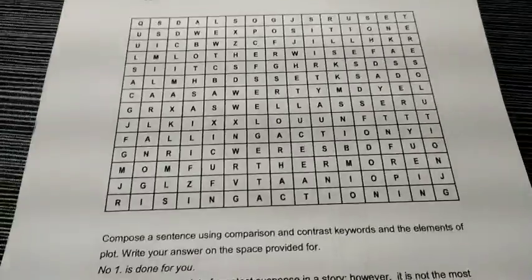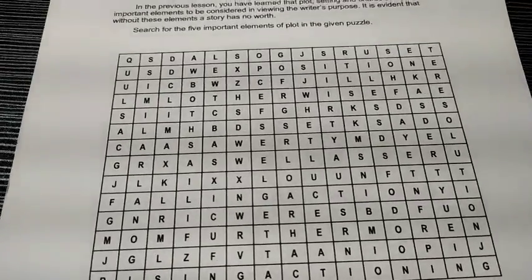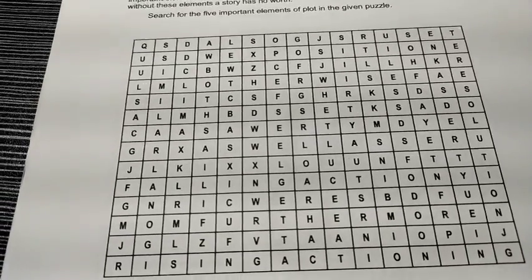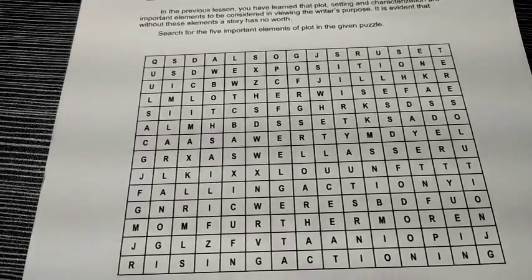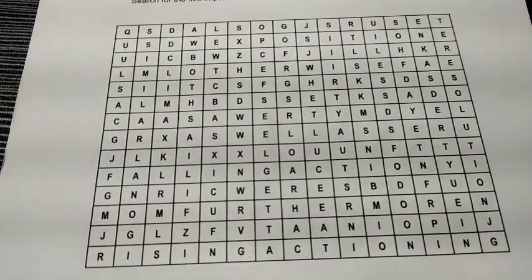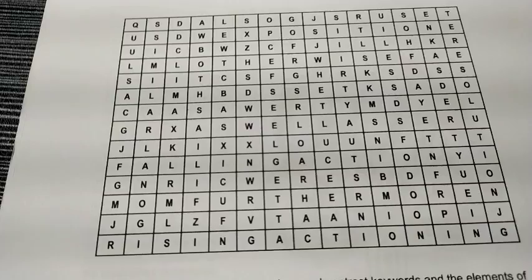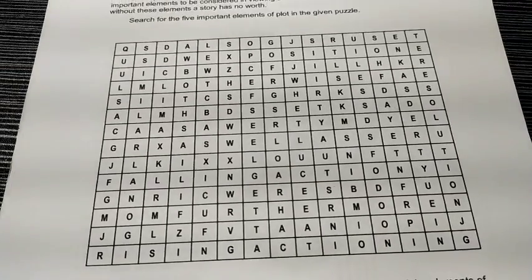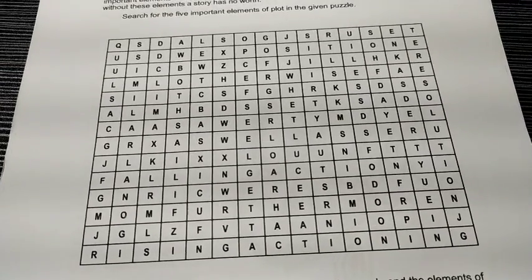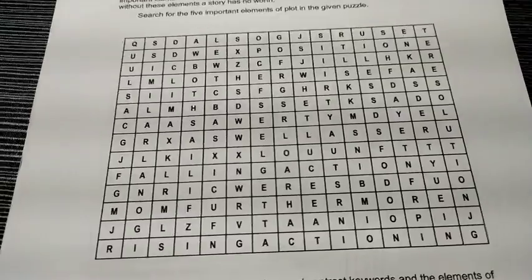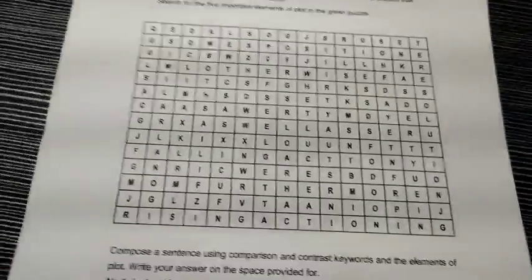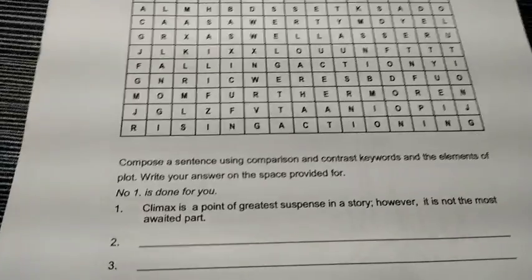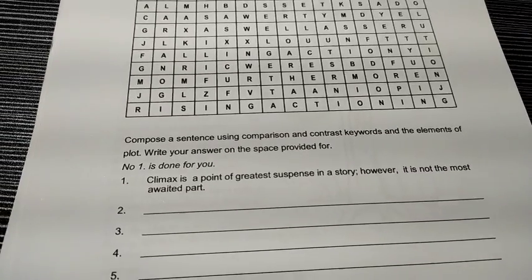So from this word puzzle, you will search for the elements of the short story. What are the elements of short story? It's already discussed in our previous lessons. So based on what you have learned, you will locate them here. And after locating that, you will compose a sentence using comparison and contrast keywords.